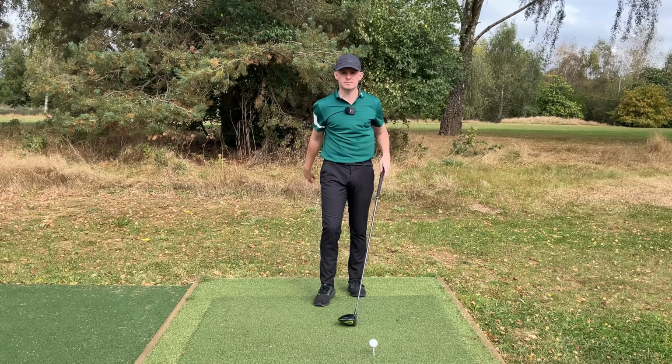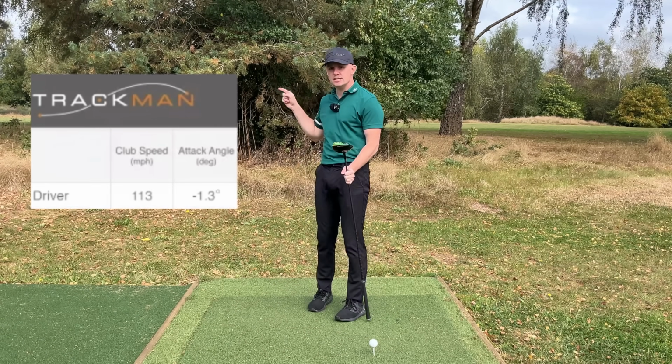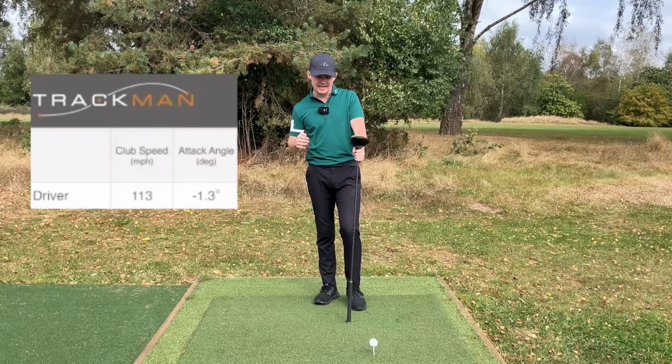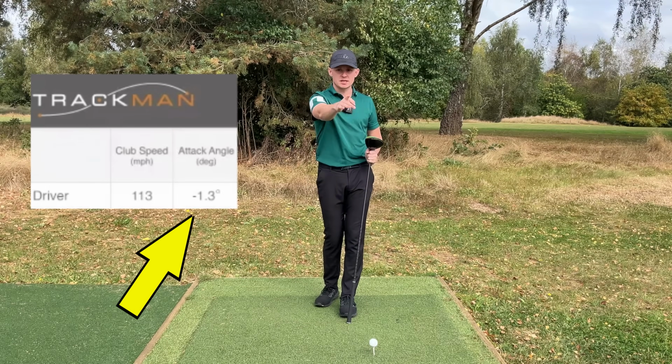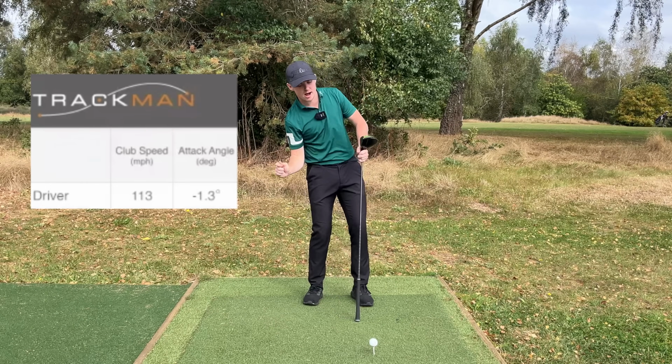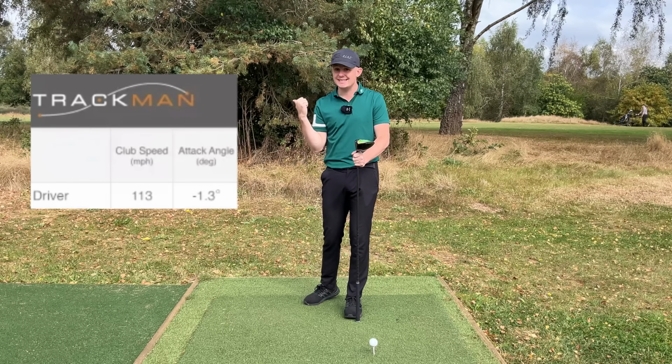Now, I'm going to bring up two images. The first image is the PGA Tour average right here with a driver. And you can see the angle of attack there is minus 1.3. Now, suddenly that contradicts everything that you see on YouTube, TikTok, Instagram, where it's saying hit up, hit up, hit up. They're actually hitting down on it with driver.